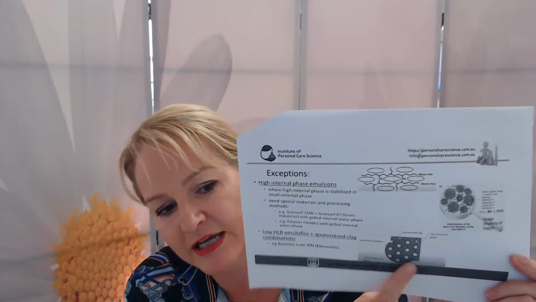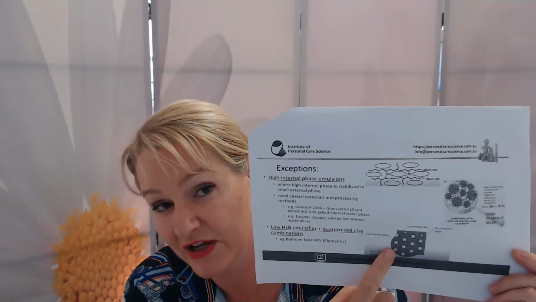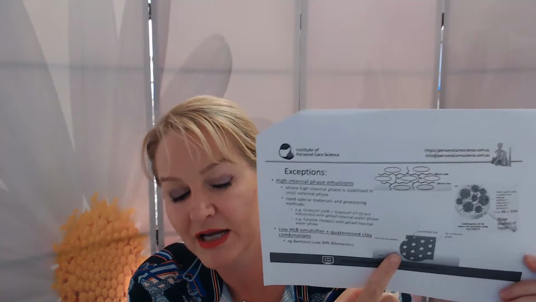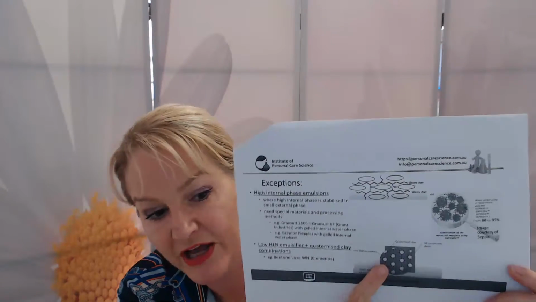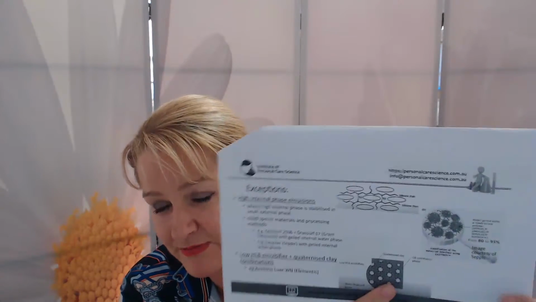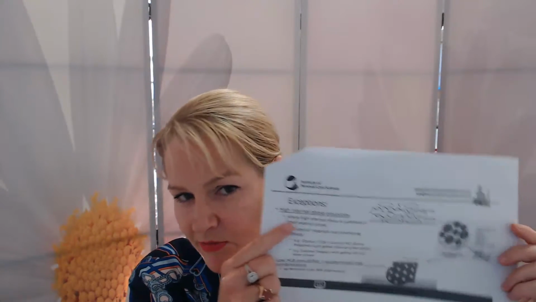So when we're making, I'm going to come to this one here last, this is actually my favorite. Bentone Luxe WM by Elementis. I'm not paid to say that. I just absolutely love it. I actually use this cream myself that I have in that video. So I'll come to this one last. It's my absolute favorite. But let's talk about some high internal phase emulsions first, because I absolutely love the technology behind these products and the principles behind them.